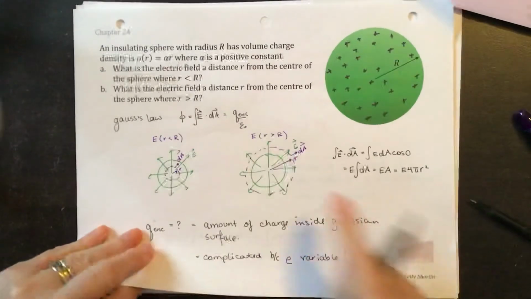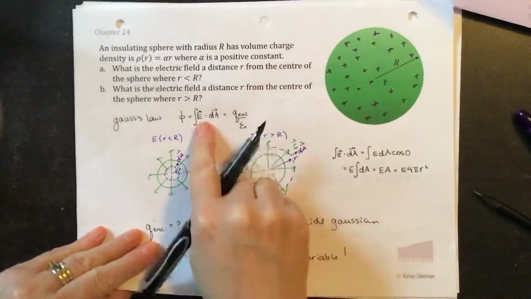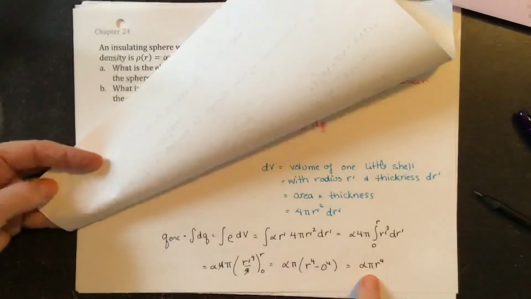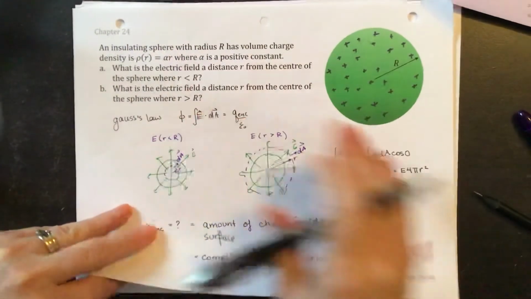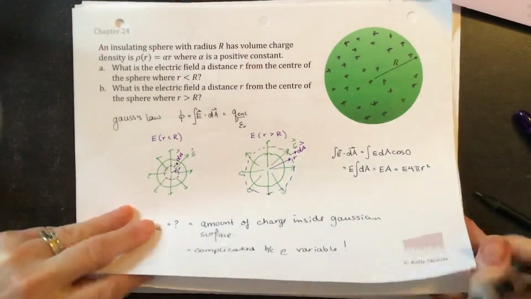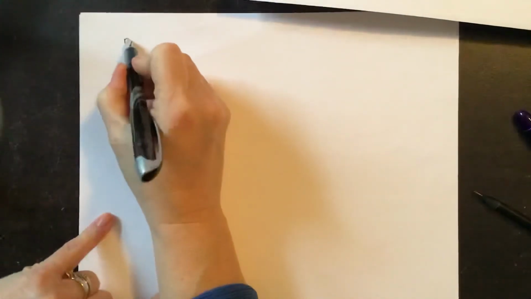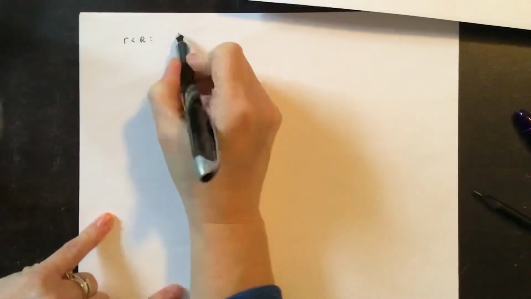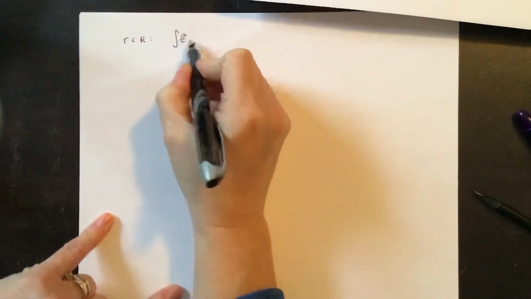Now we can put together our terms. This is what the integral part is equal to. This is what the Q enclosed is equal to. Let's put it together with Gauss's law and we'll find the electric field. So remember, we're going inside the sphere. We'll write Gauss's law.